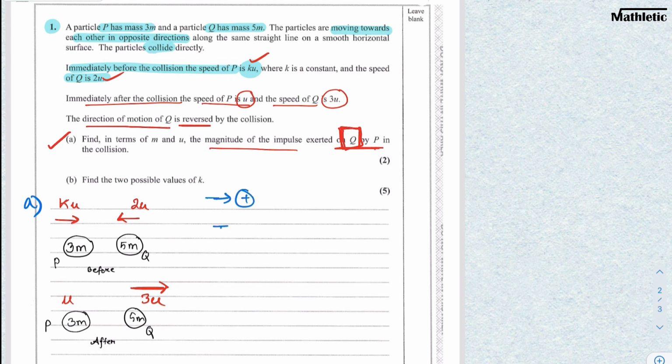The formula for the impulse is this, which is basically the change in momentum. Since we are working with particle Q, the mass will be 5m. I have selected right side as positive, so this direction is positive, it's towards right. But the initial direction is towards left, which is opposite to my selected direction. So that's why minus 2u.